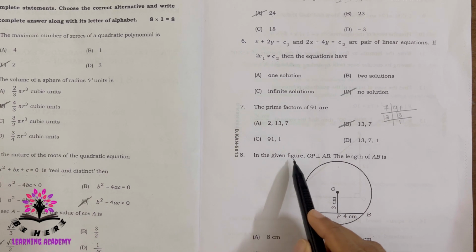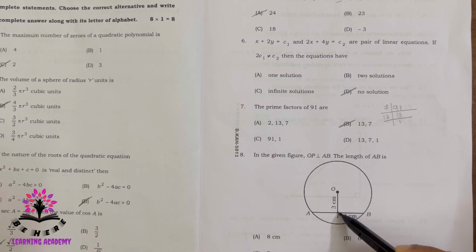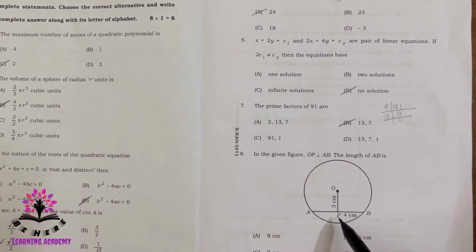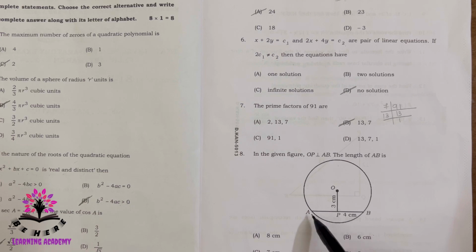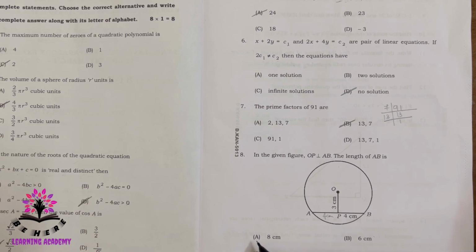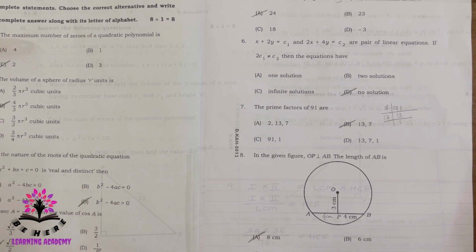Eighth question, in the given figure, OP is perpendicular to AB, so length of AB is, so we know that AP is equal to PB. So if PB is 4 cm, even this is 4 cm. 4 plus 4 is 8 cm. Answer is A, 8 cm.